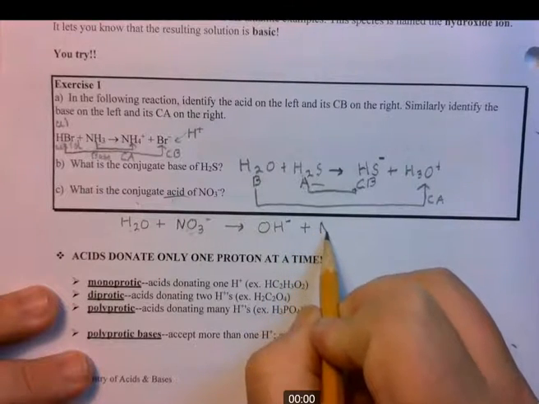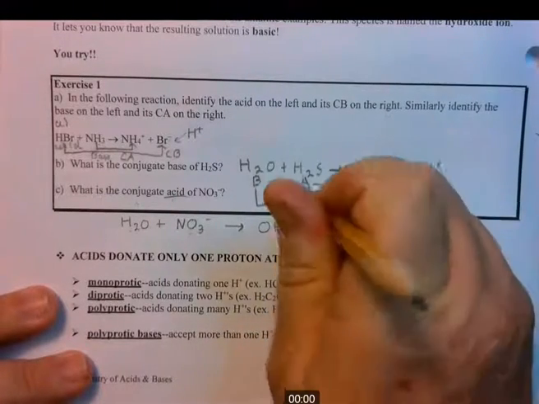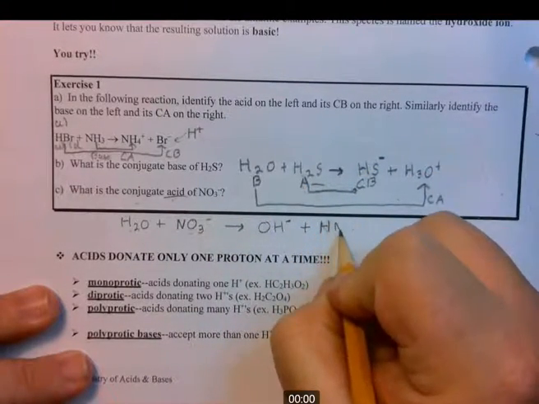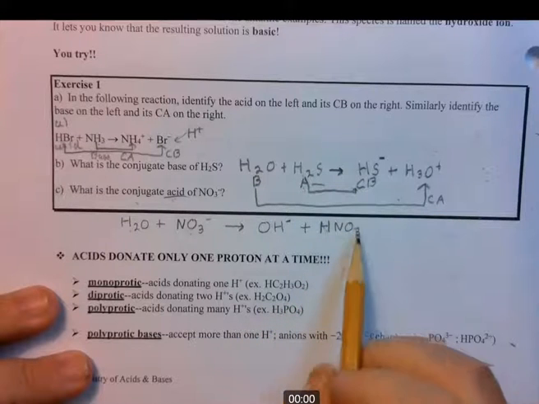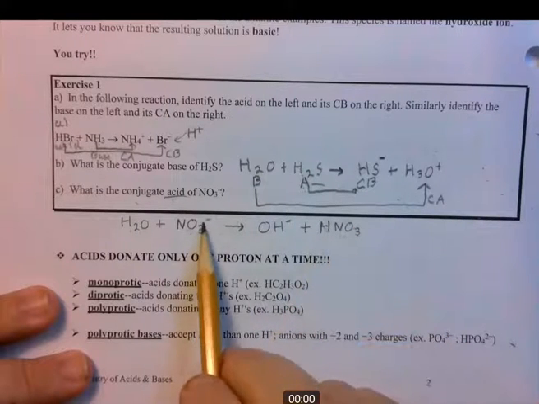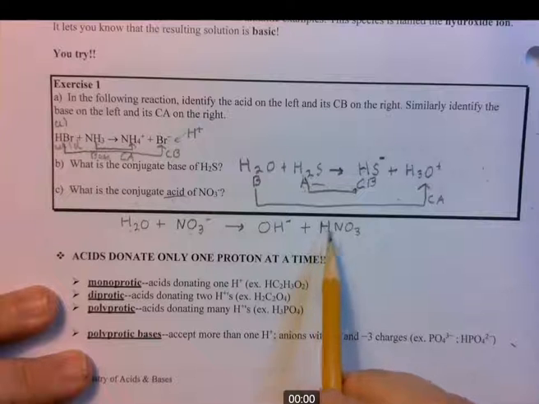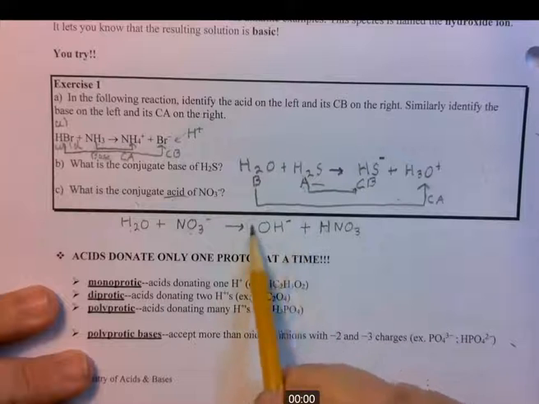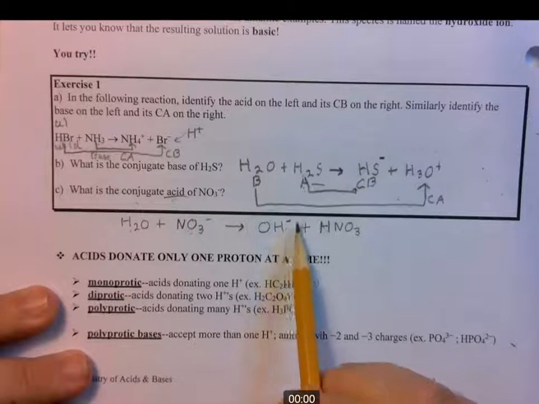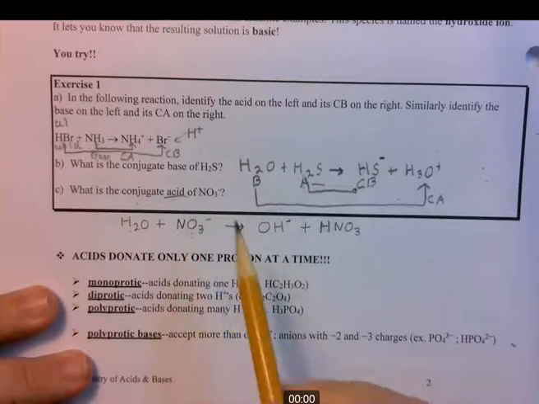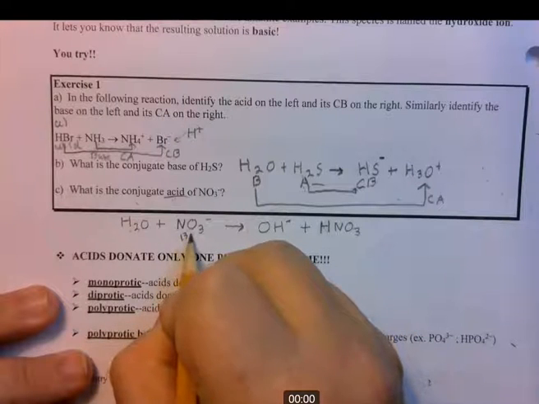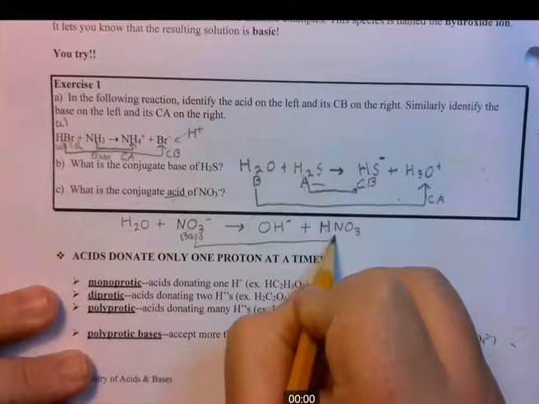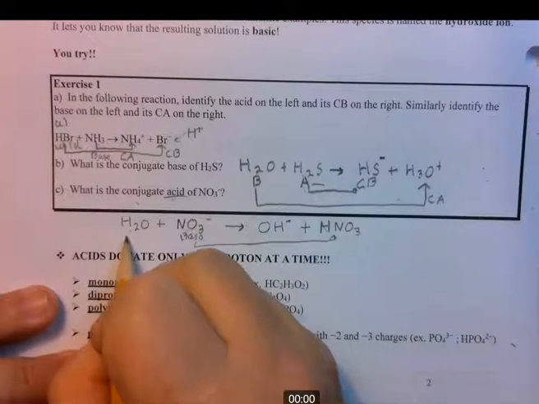And since that H is positively charged, there's no more negative sign there, because it added that positive proton, so it's now electrically neutral. What it did though is it did what we've talked about bases do. They accept a proton, so that's what this did. It accepted a proton, so this was the base. And this is the conjugate acid. And then water was the acid in this case.